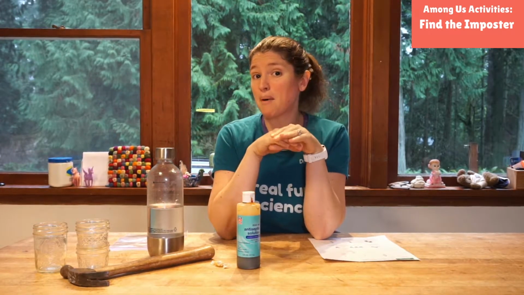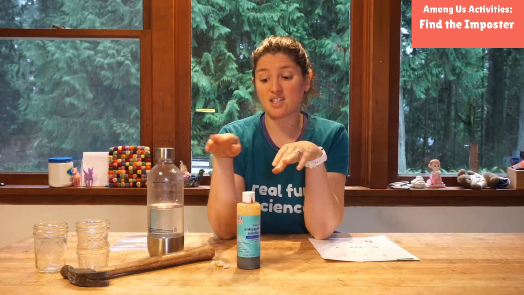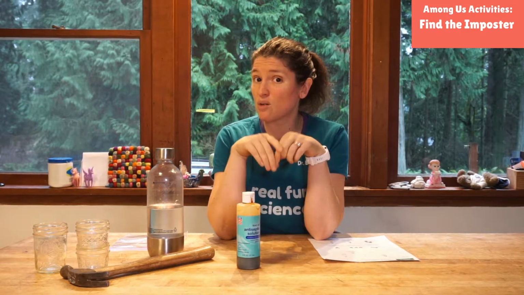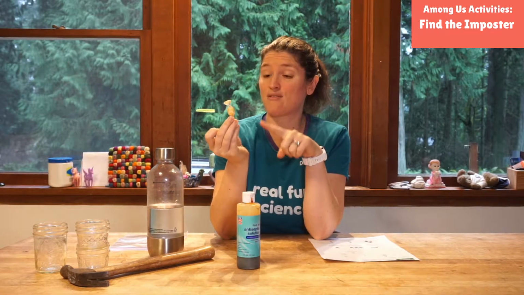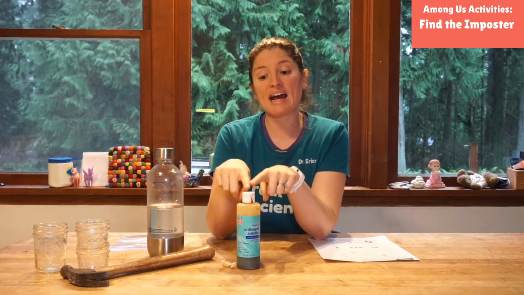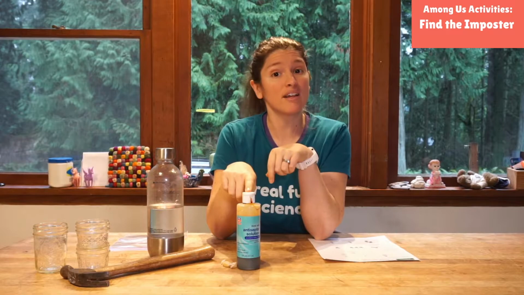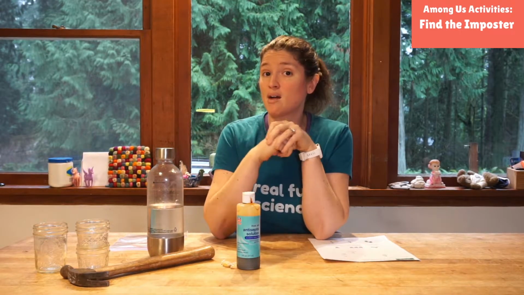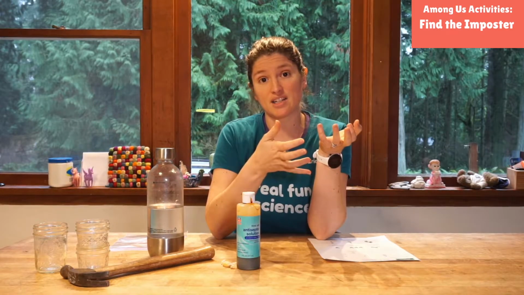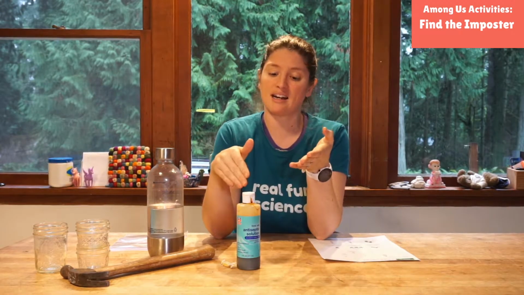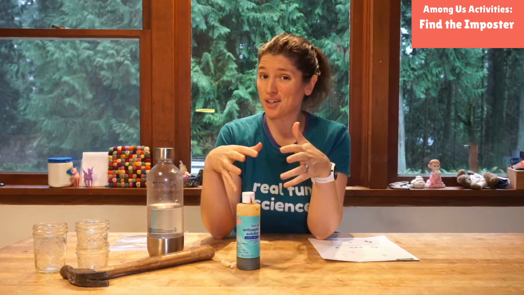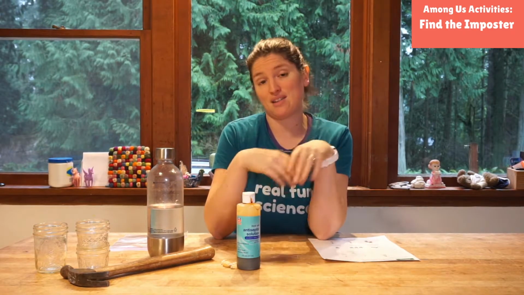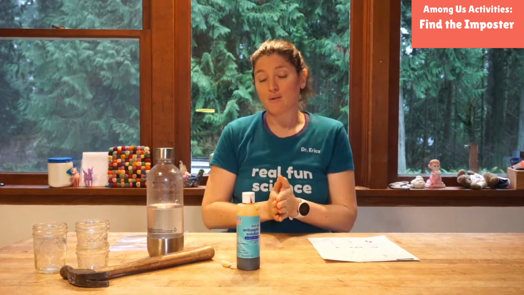So for our imposter, what will happen is they'll get a solution that looks just like water, but has that ascorbic acid from the vitamin C in it. And when we add the iodine in, it's going to be colorless. And if you're a crewmate, you won't have that. So you won't have a chemical reaction, you'll have a physical reaction, which is the dilution of the iodine. So it won't look as dark, but it will still be brown, and that will tell you that you are a crewmate.